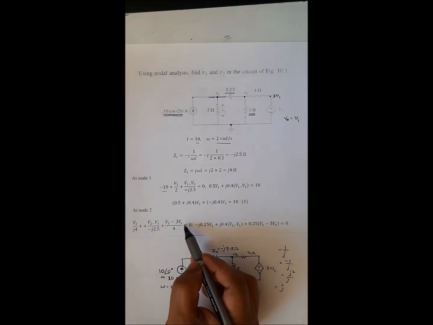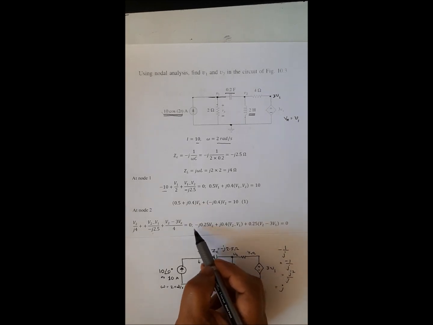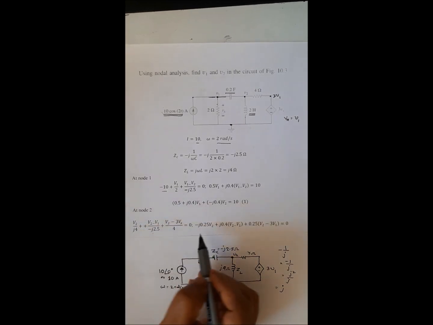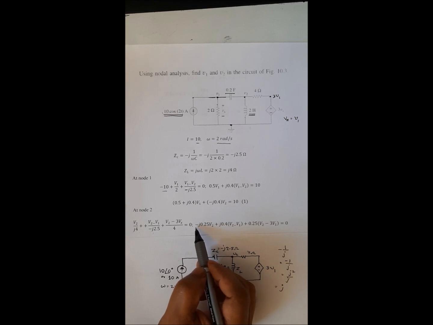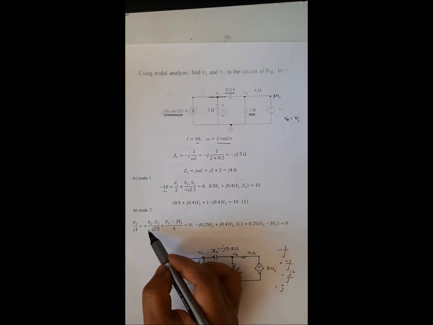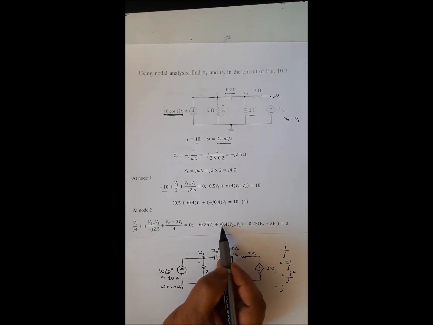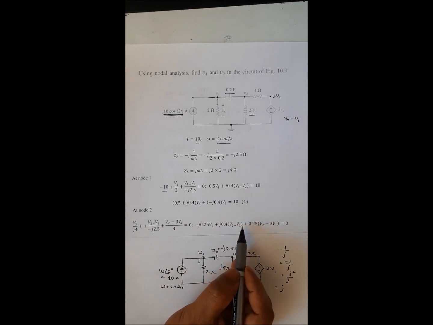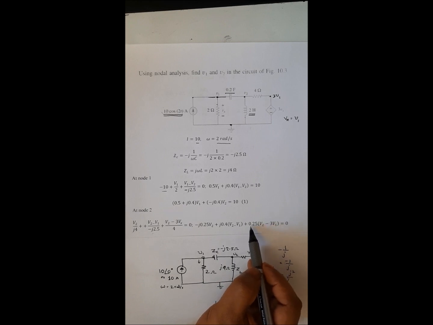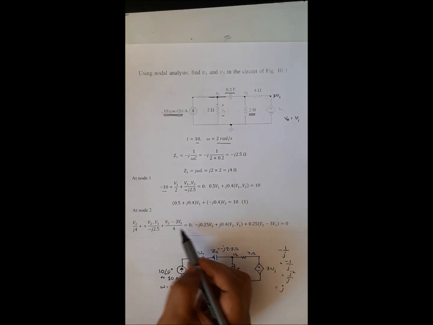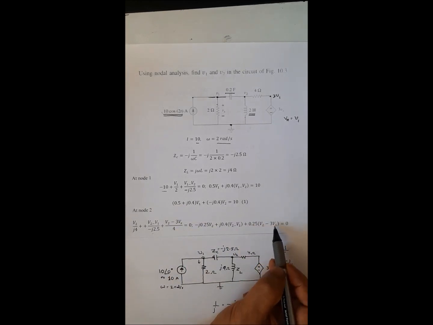Basically this Vx is replaced by V1 here, so 3 V1. Simplifying this equation, 1 over 4 is 0.25, and 1 over j is negative j, 1 over negative j is positive j, so 0.4 j times V2 minus V1, and 0.25 times V2 minus 3 V1 equals 0.